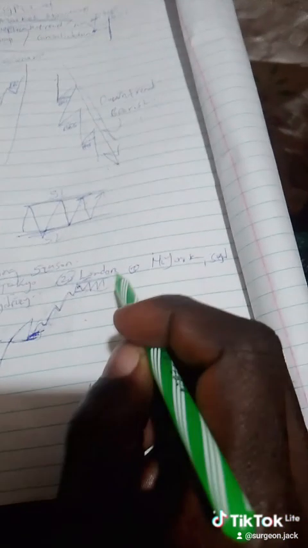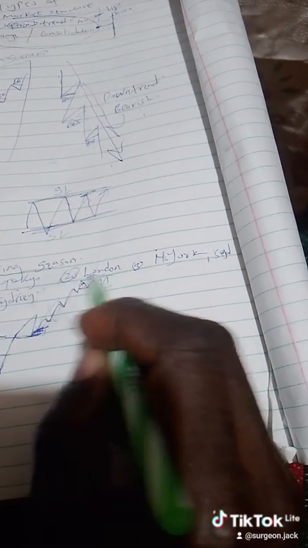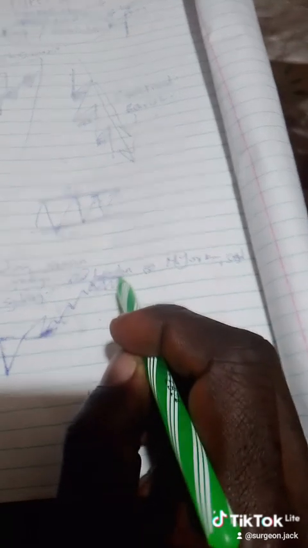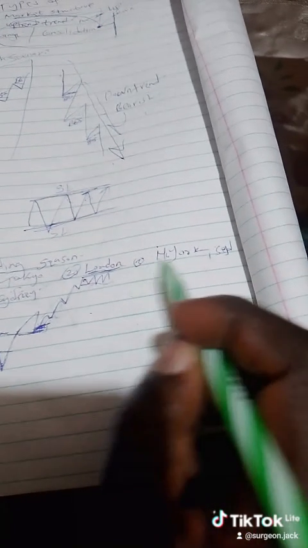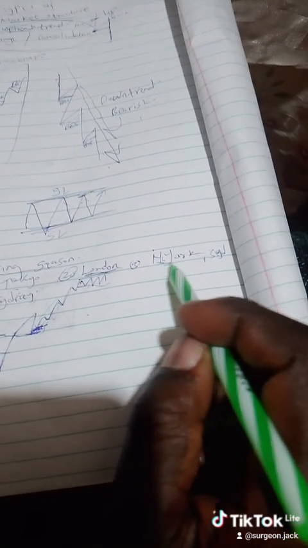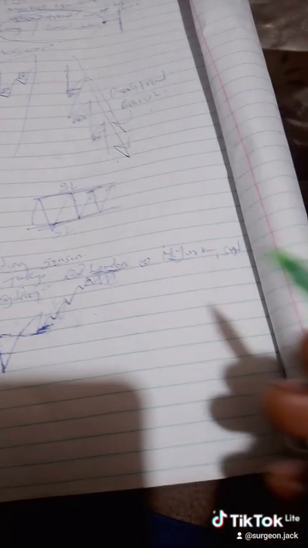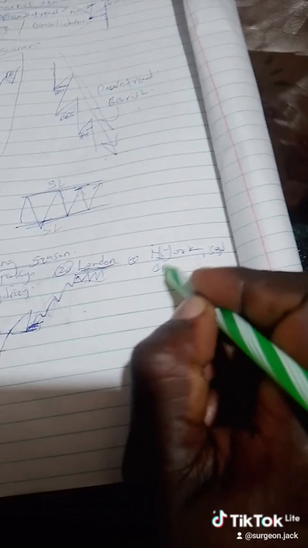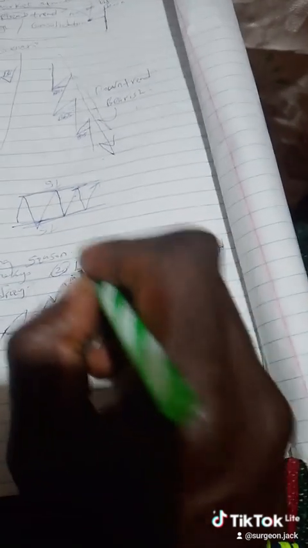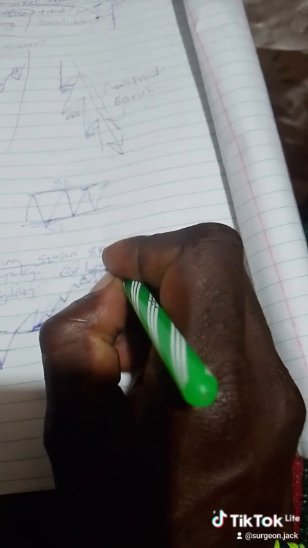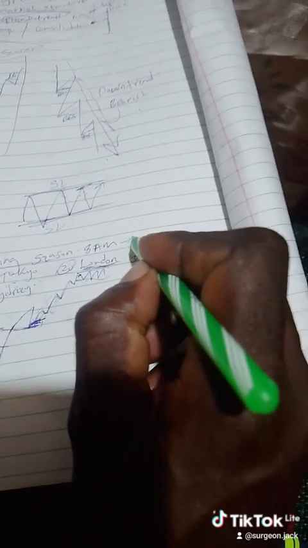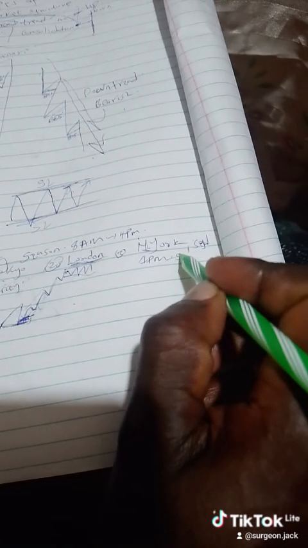Then around 10, it went up to 4 p.m. Then the New York session opens around 1 p.m., and it went up to 8 p.m.